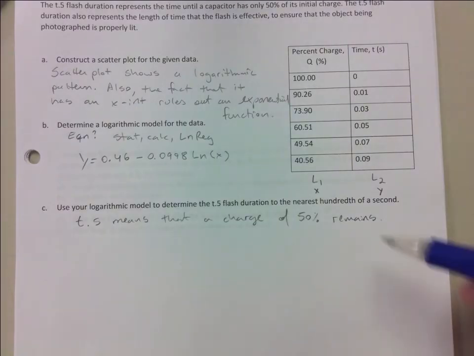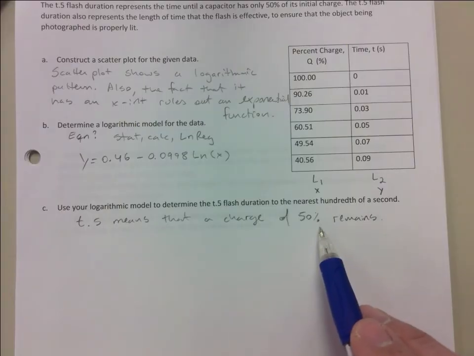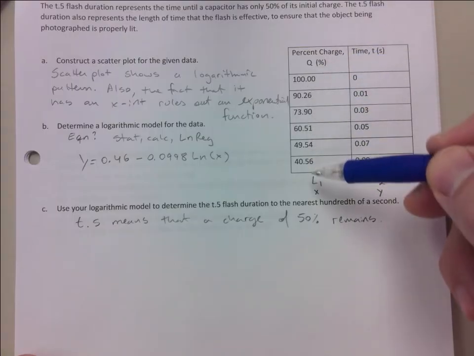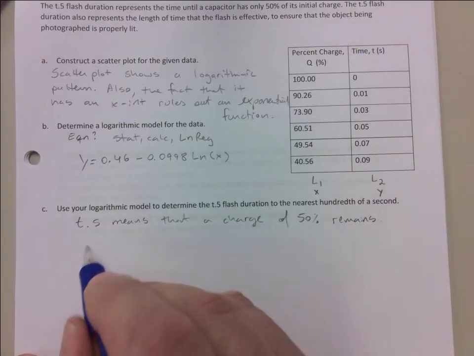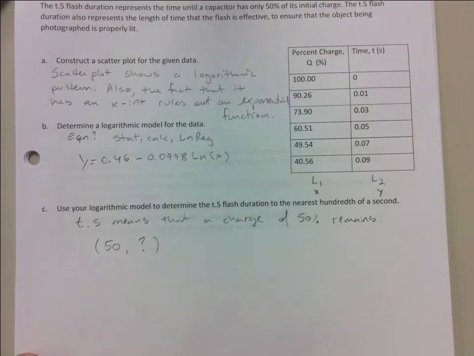That's what it means, that T5 is really saying, hey, the percent of charge is 50%. And guess what? That is our x. It's basically giving us our x value. So it's basically saying if x is equal to 50, what is the t?